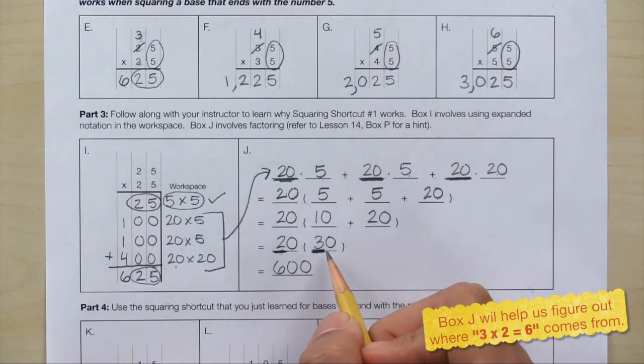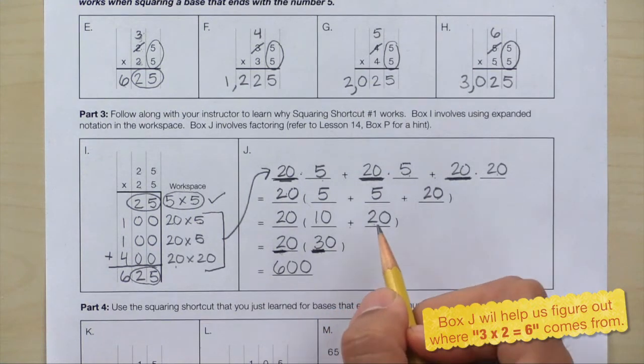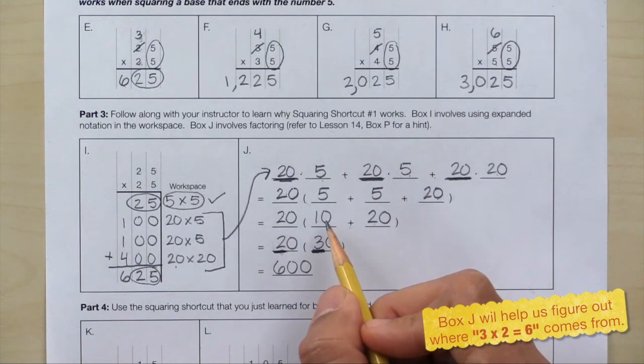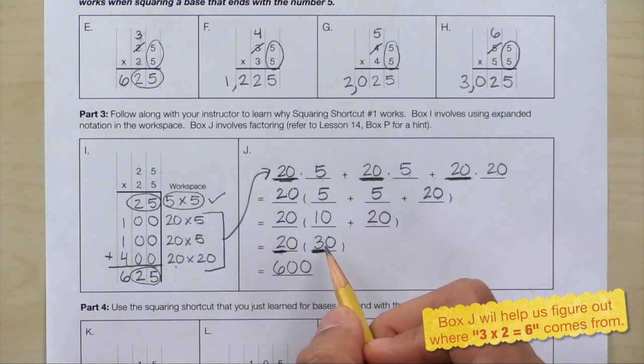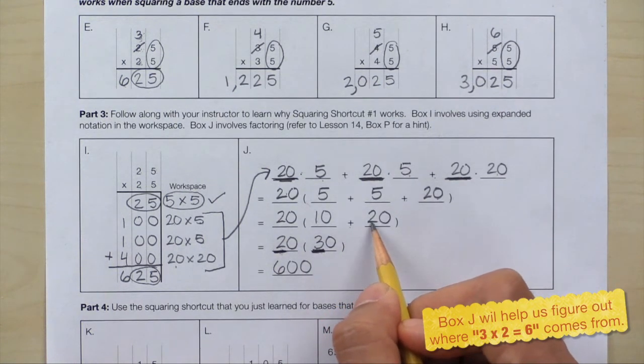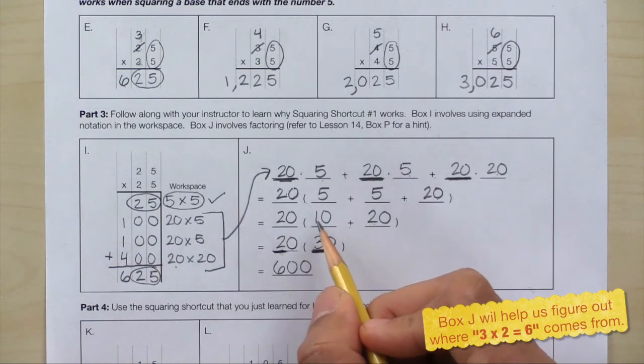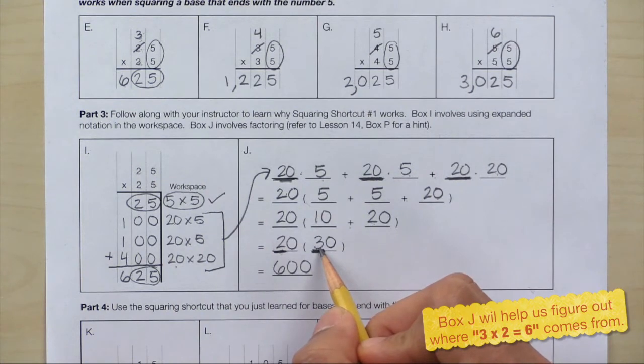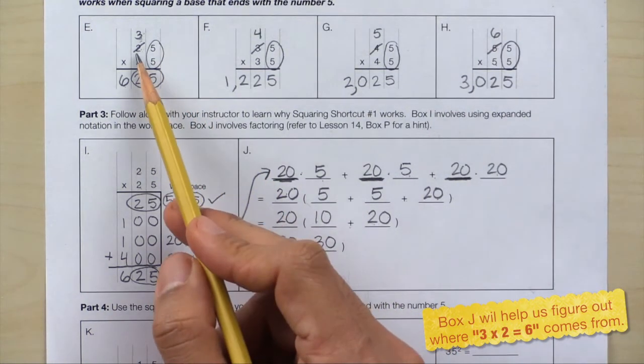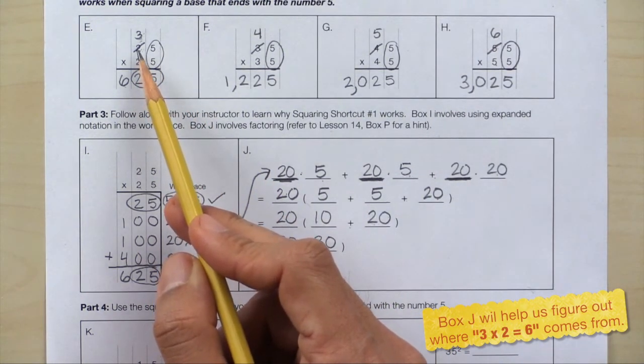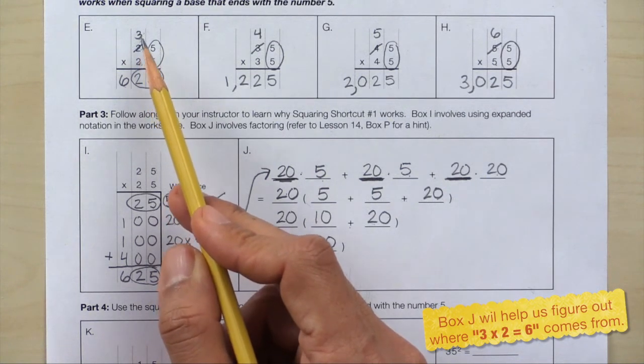And where did this 30 come from? That came from the previous line. 20 plus 10 gave us 30. And notice that 2 plus 1 equals 3. That's why we crossed off this 2, counted up by 1, and wrote down 3.